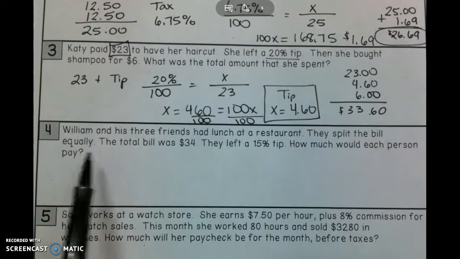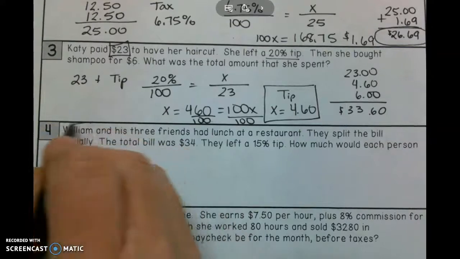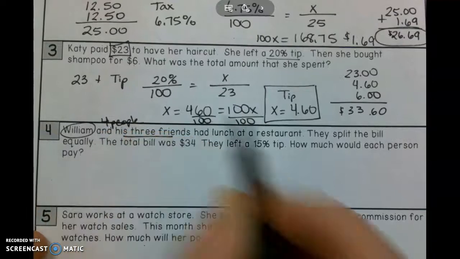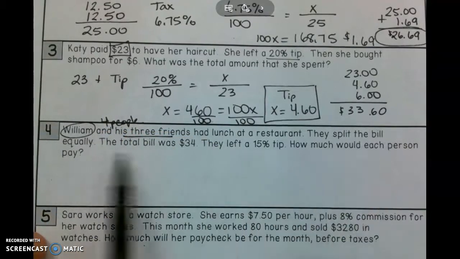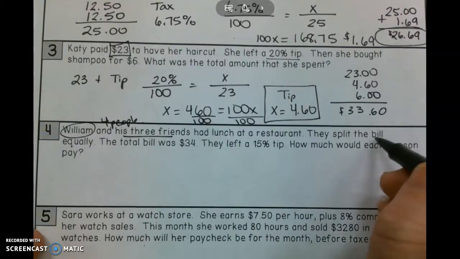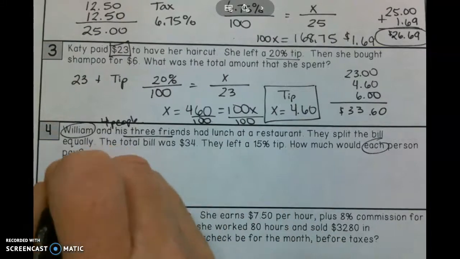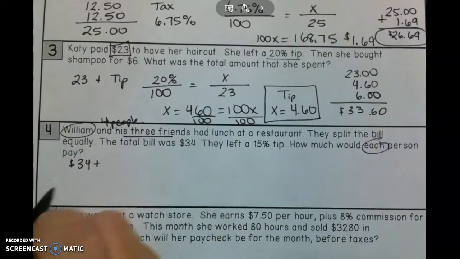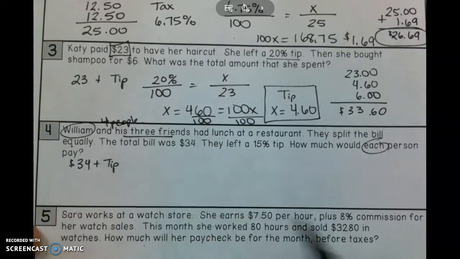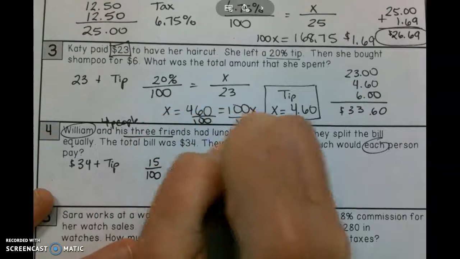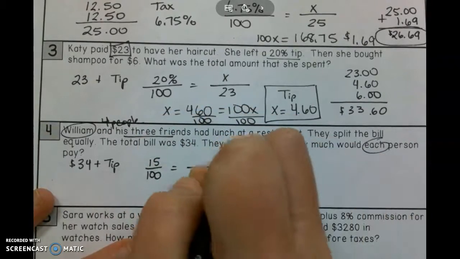Okay, number 4 says William and his 3 friends. So automatically I know we've got 4 people, so that's important. They had lunch. They split the bill equally. The total bill was $34. They left a 15% tip. How much would each person pay? Well, if the bill was $34, we know we have to pay that and we have to pay tip. Well, tip would be, what is 15% of 34?